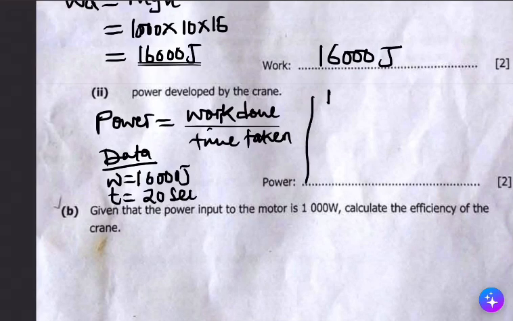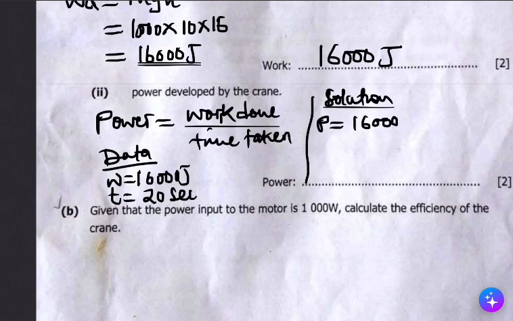So in solutions we can state power would be equal to work done. Our work done is 16,000 joules, divided by 20 seconds. As we divide 16,000 by 20, what we'll get afterwards, power will be equal to 800 watts.